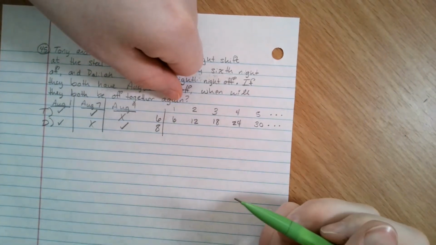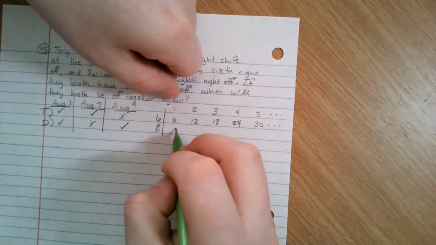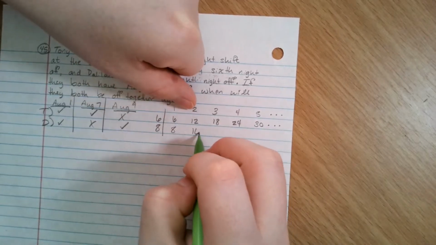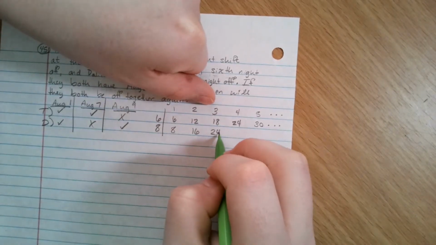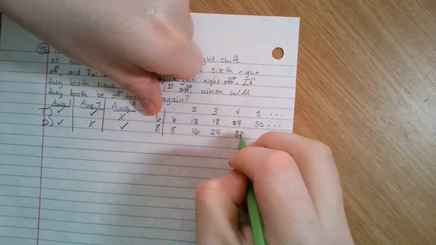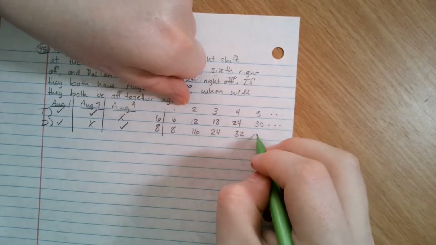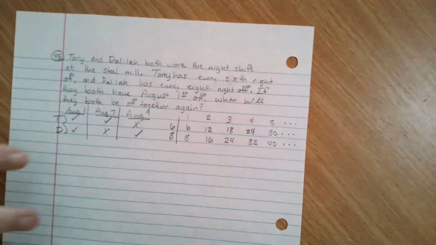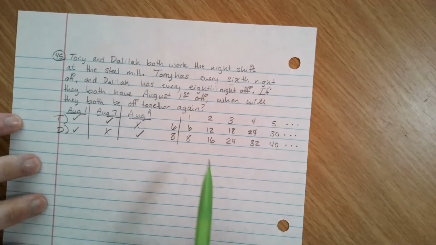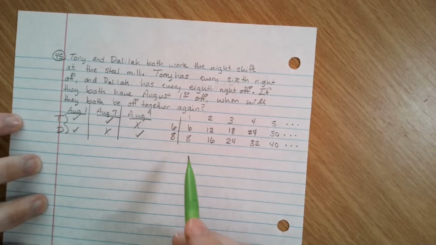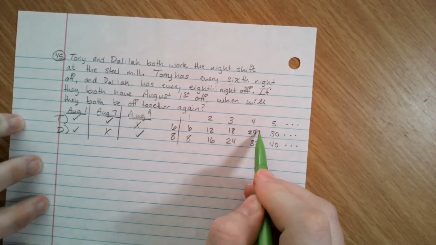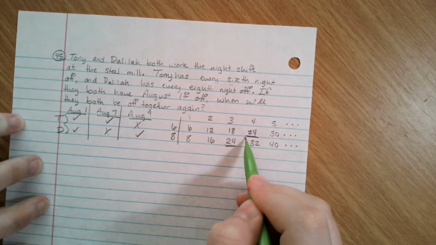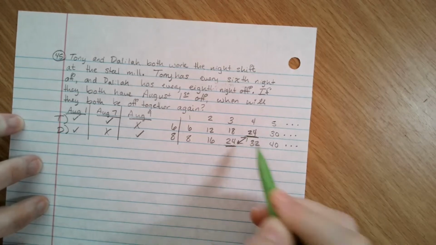Now we compare that: 1 times 8 is 8, 2 times 8 is 16, 3 times 8 is 24, 4 times 8 is 32, and 5 times 8 is 40. Finding the least common multiple, so anything closest to what we were given as possible, the closest we found is this 24 and this 24 that match.